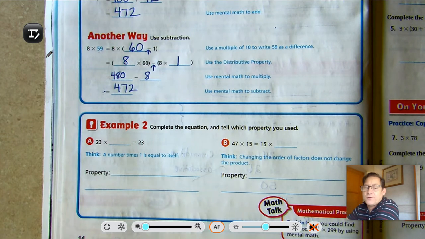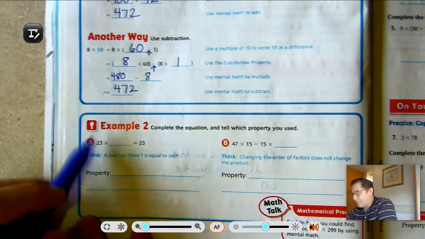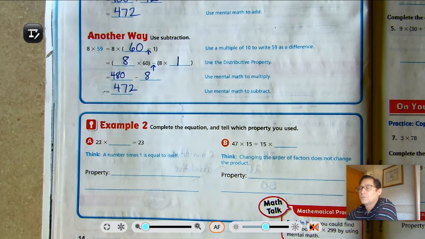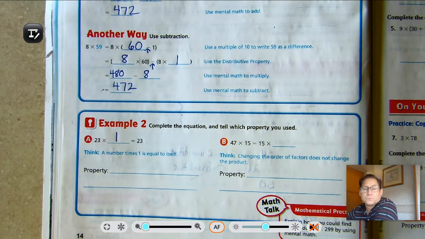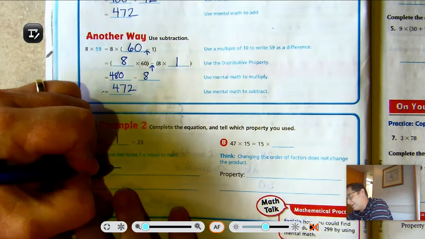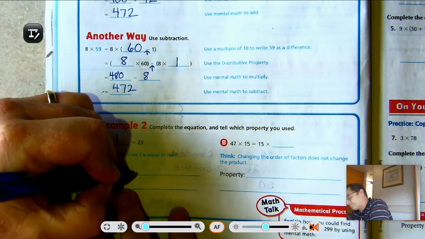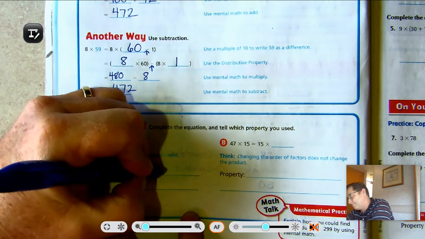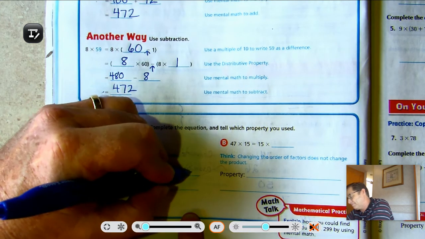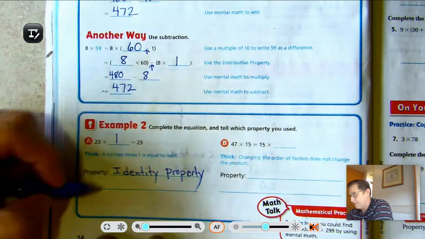Complete the equation and tell which property you used. So 23 times something is 23. Well, 23 times 1 is 23. What property tells us that when we multiply a number by 1, the product is that number? That's the identity property. Okay, identity property of multiplication.